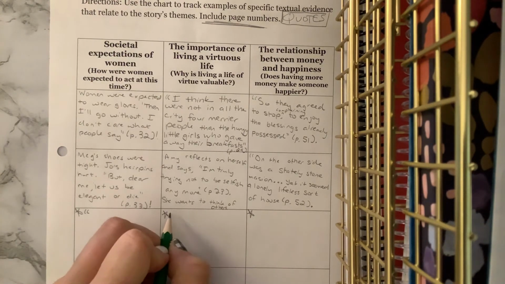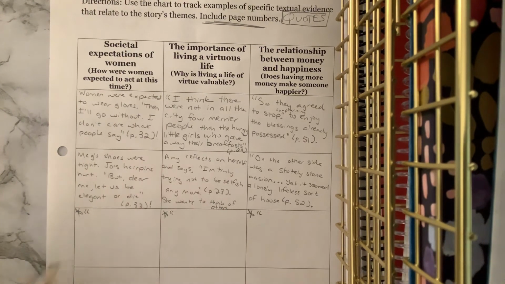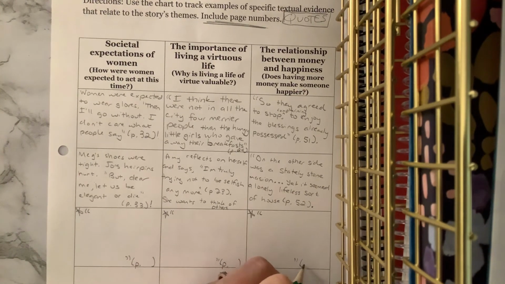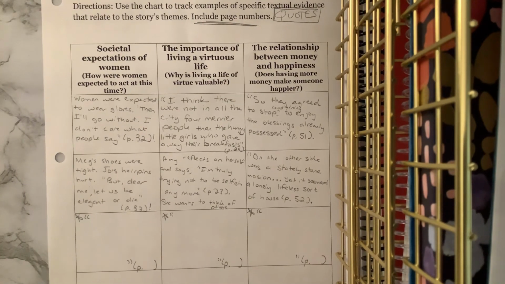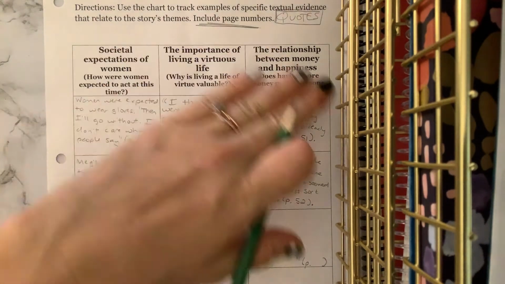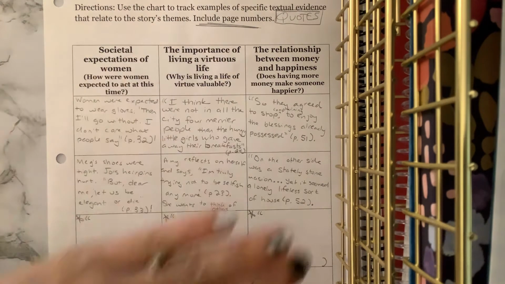I'm adding quotation marks here as a reminder that yes, you should be providing quotes. And also remember, you should have a page number. So I'm adding this as well as a reminder to add a page number. So you have 3 pieces of evidence that you're going to provide yourself, and then you're going to submit a picture of this whole thing. I want to see all 9 of these.